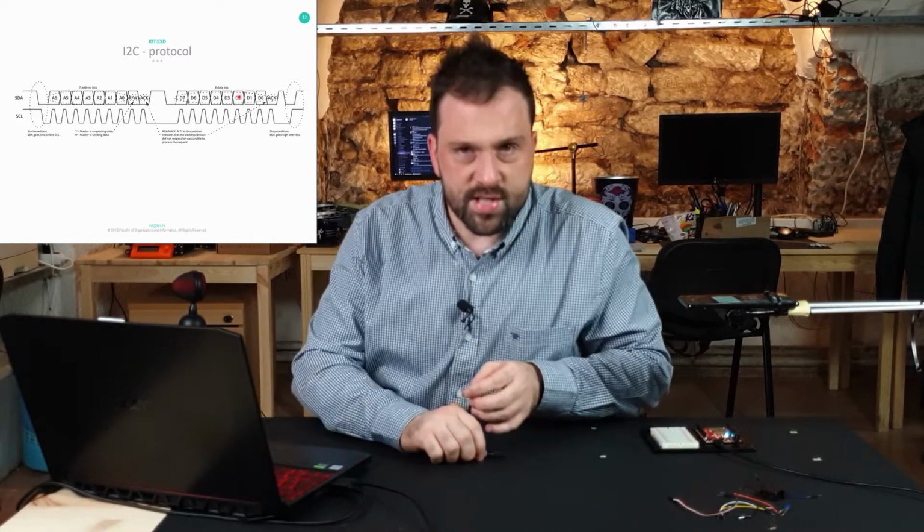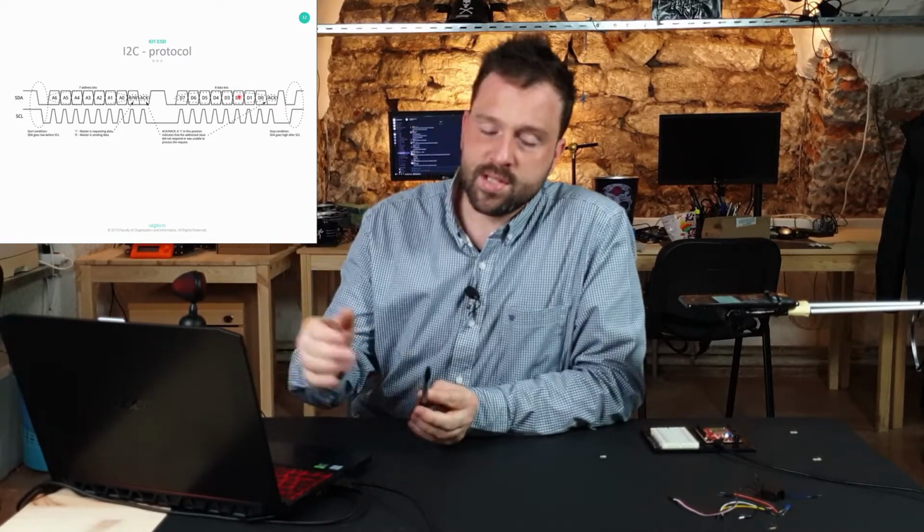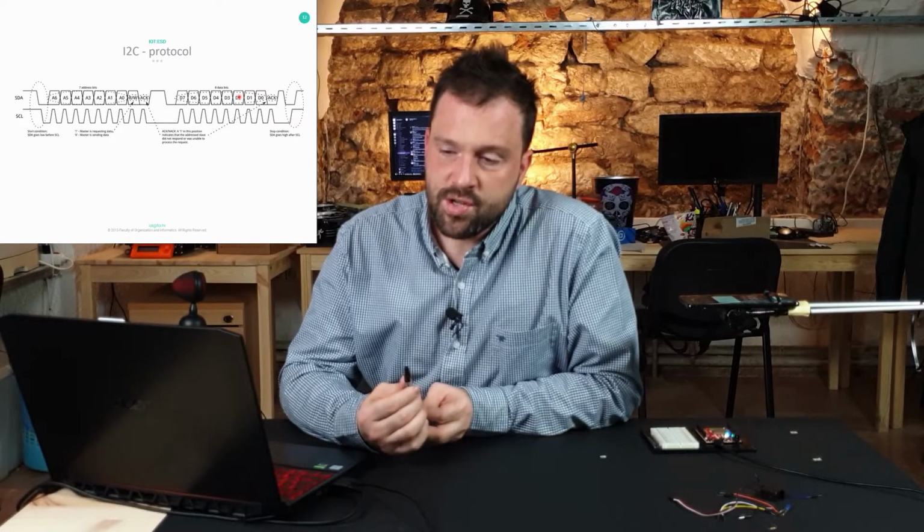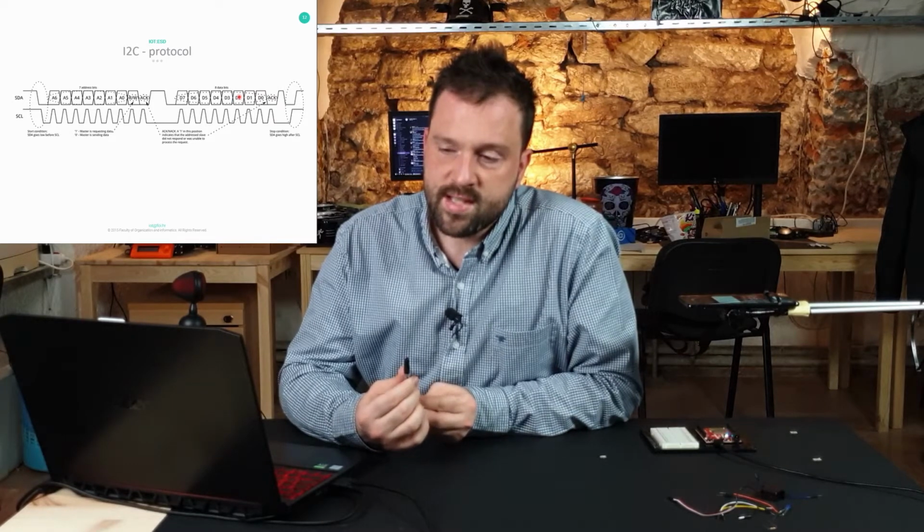However, it's very practical, and it's widely used in embedded software development, because I think it was introduced by Philips for their TVs, because they obviously recognized the issue of multiple devices communicating using the same channel, the same bus, same 2 wires.